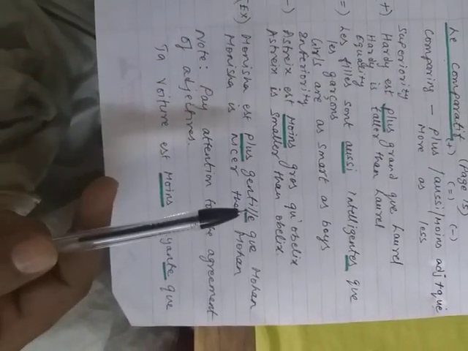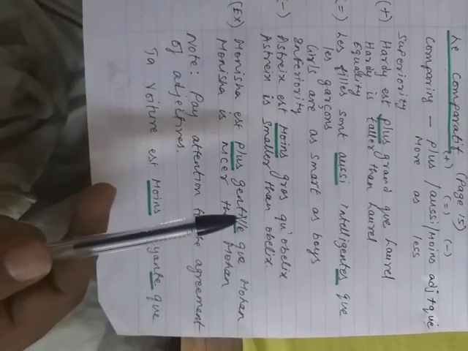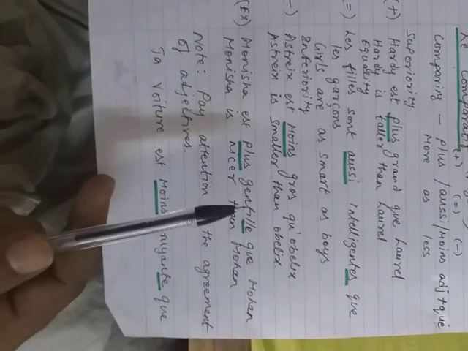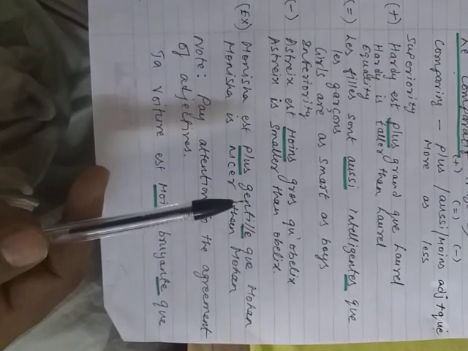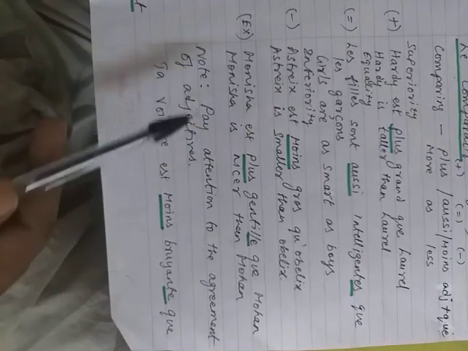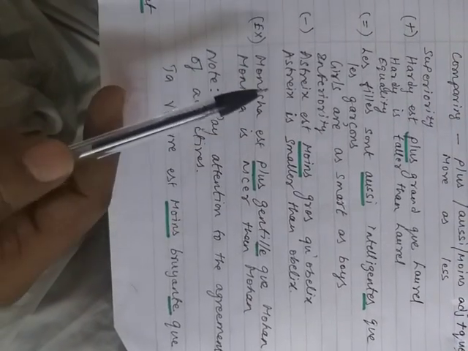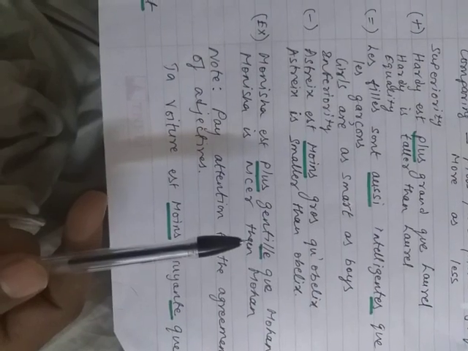Here, look at whom you are describing: Monisha, feminine. So add le to the adjective. You have to change the adjective gentil into the feminine form. The adjective should agree with the subject. Pay attention to the agreement of the adjectives. The adjective should agree with the subject. Here, intelligent, and another example, gentil.